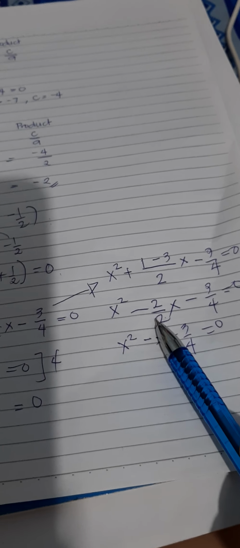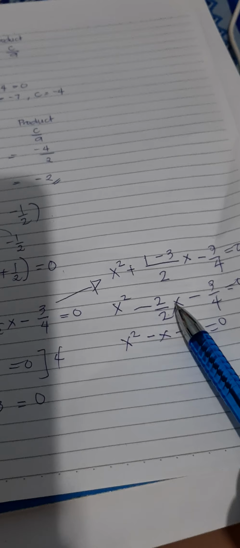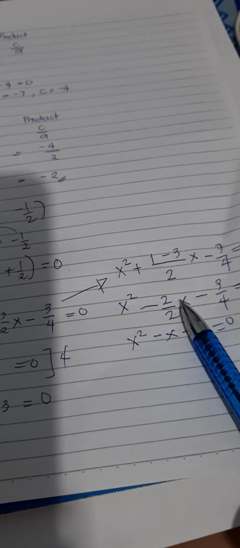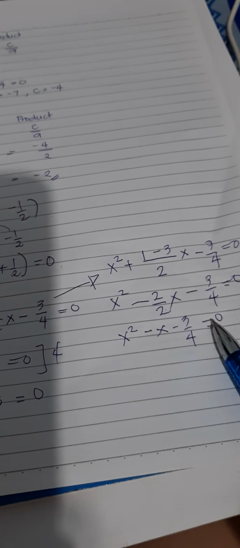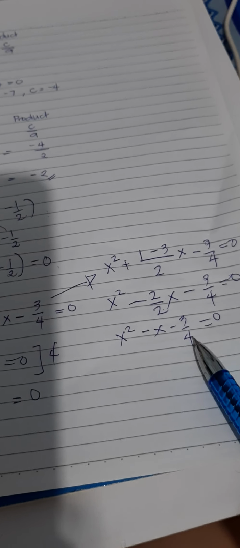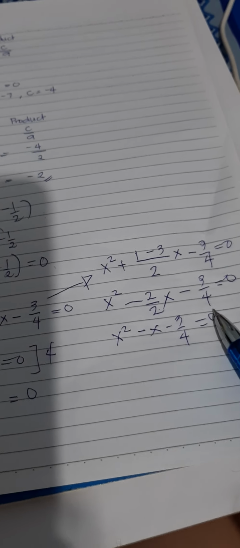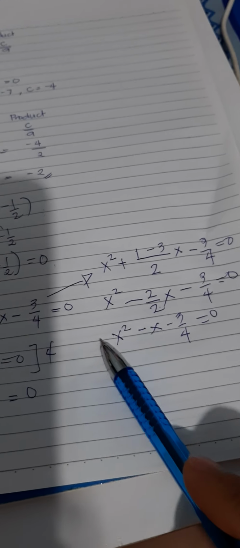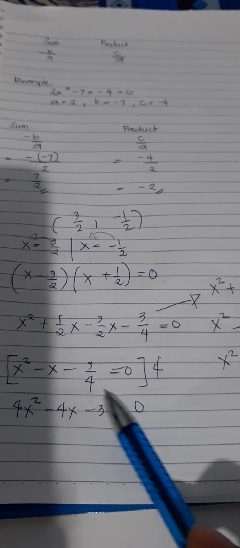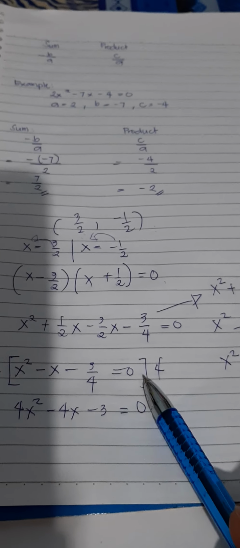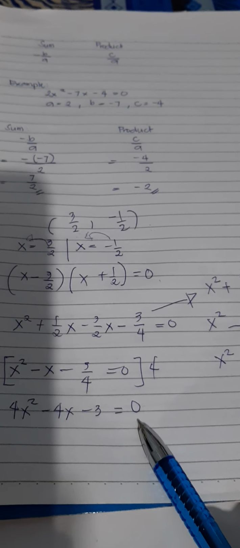So we don't need to write negative 1 here with x, because with x, it is understandable that there is 1. So we have negative x minus 3/4. So in order for us to eliminate 4, we will just multiply both sides of our equation by 4. So to eliminate this 4, 0 times 4, we have 0.